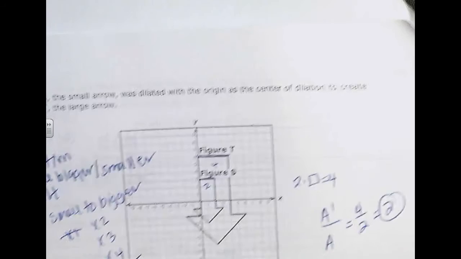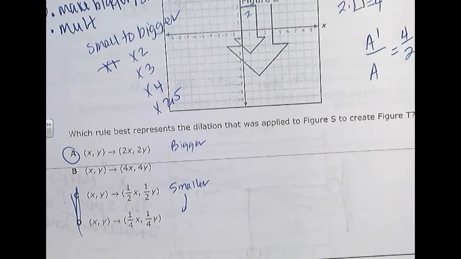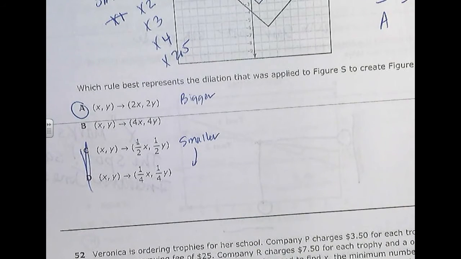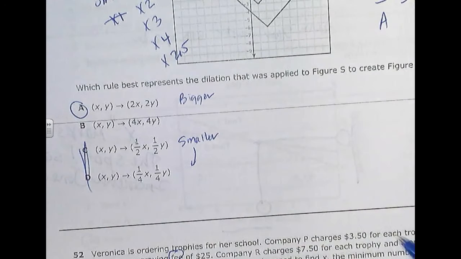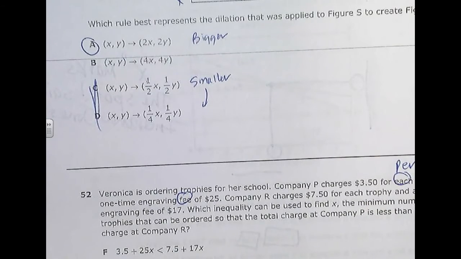Next question, 52. Somebody's ordering trophies for her school. Company P charges this much for each trophy, and a one-time engraving fee. Yep, there's those words. Each. Each is per. Company R charges a bunch of numbers here. $7.50 for each. One-time fee $17, that's expensive. Which inequality can be used to find the minimum number of trophies that can be ordered so that the total charge of P is less than the total charge of R?